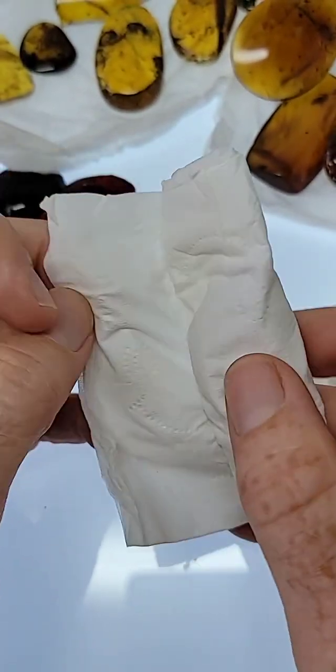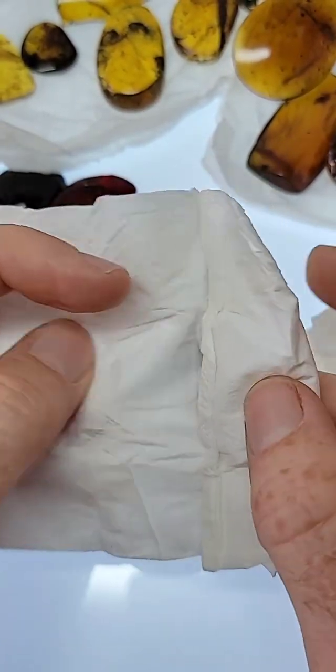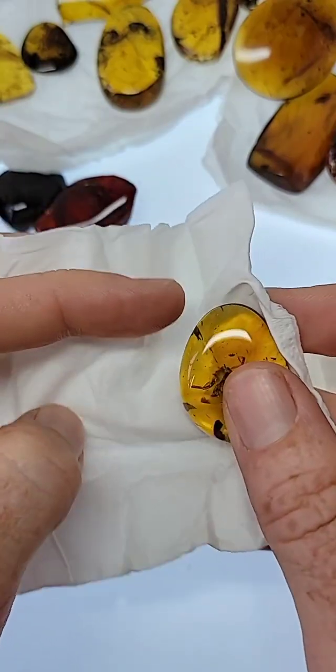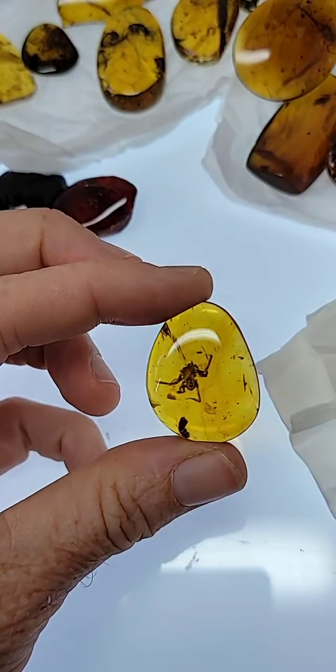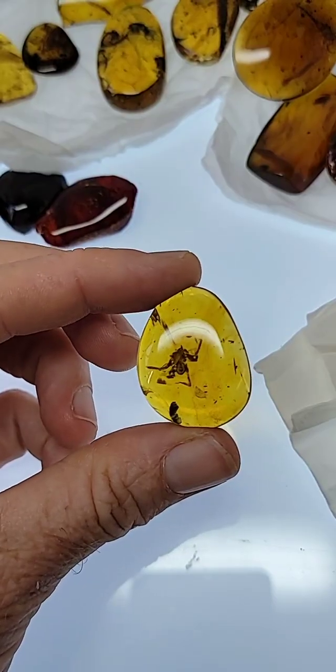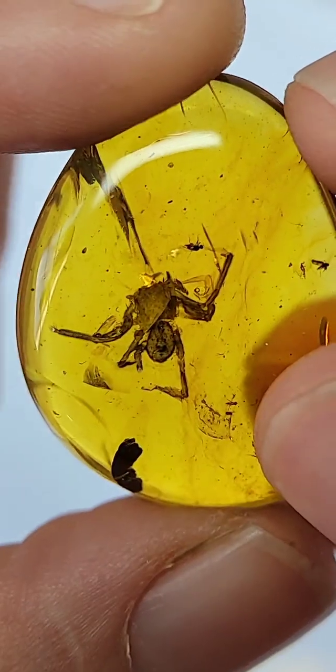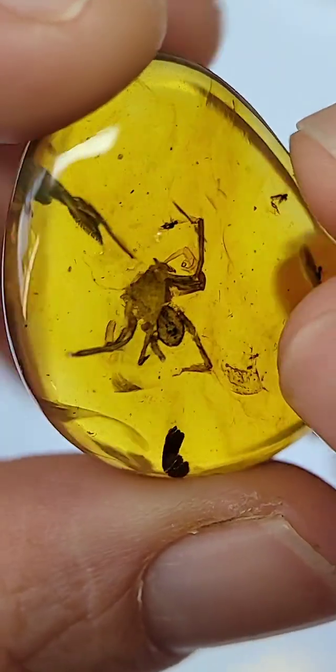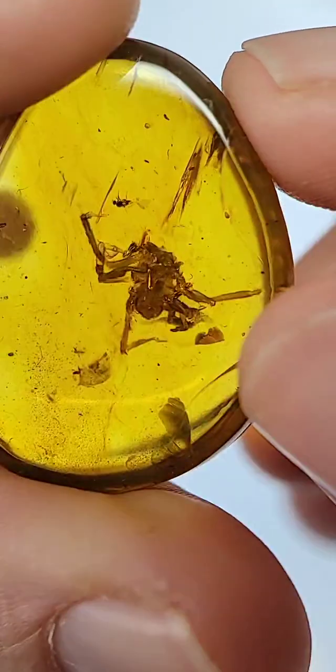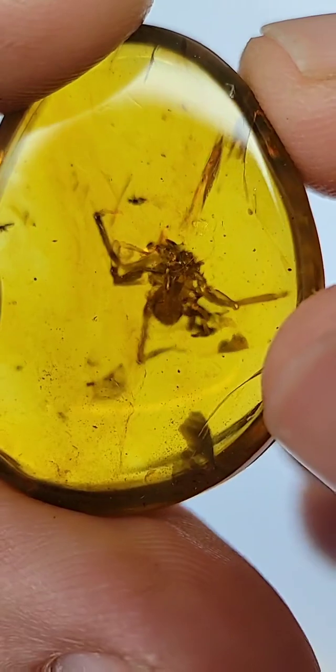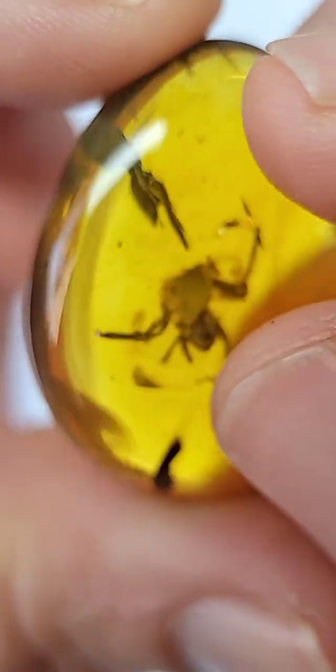All right, next museum grade Myanmar piece is dun dun dun dun. This one, I think this is a spider. Let's see, let me get the price on this. Oh yeah, it looks like a big spider. B plus grade clarity. Pretty clear, but he has a big occlusion going through him.